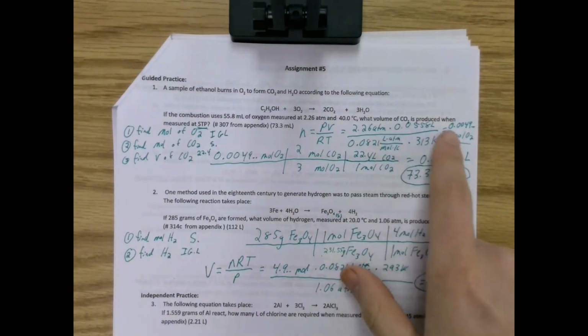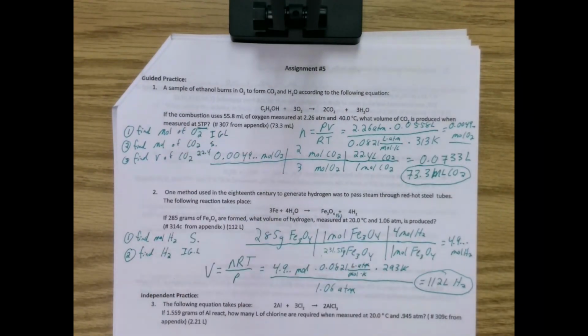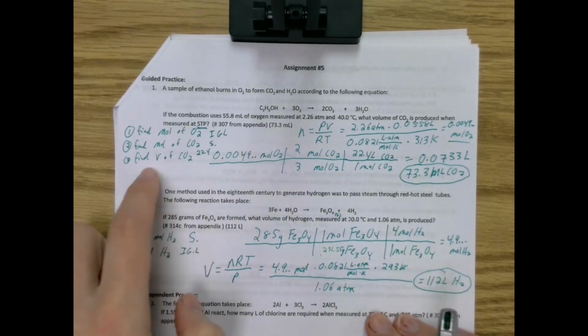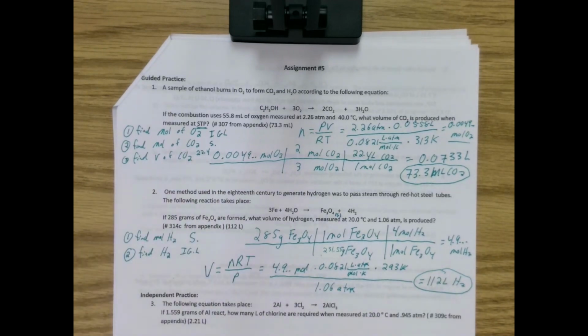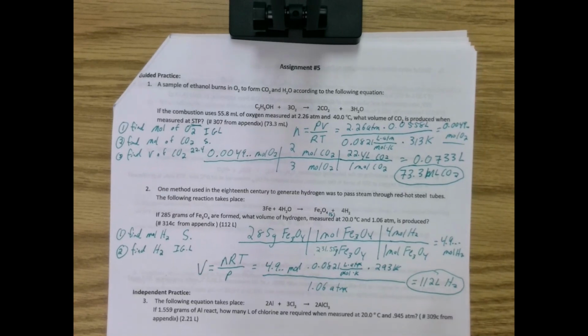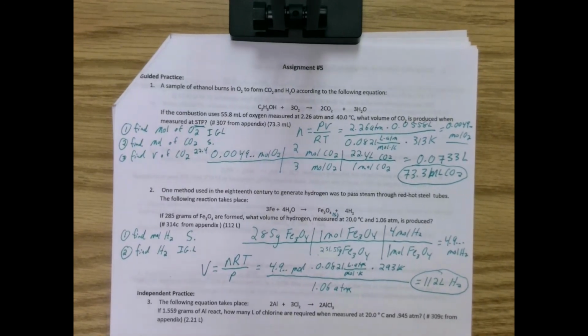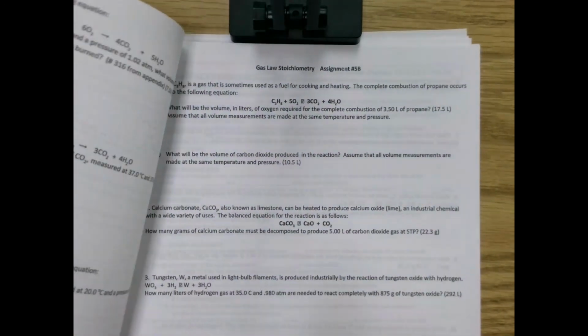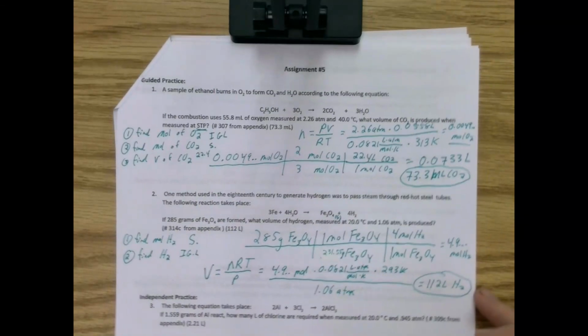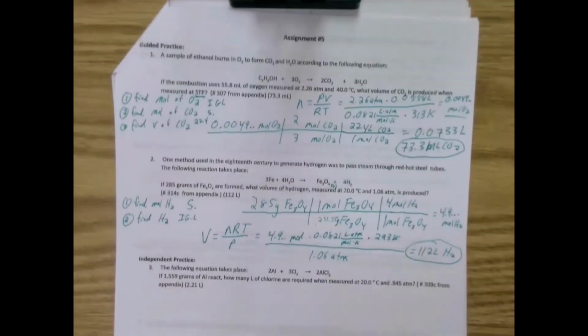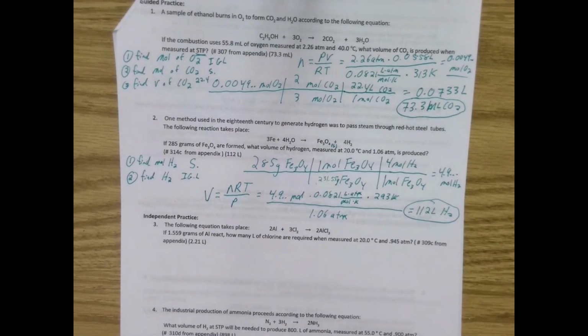So if we look back at number 1, if we reworded this problem to say what volume of CO2 is produced when measured at 15 degrees Celsius and 1.5 atm. If we took away the standard temperature and pressure, we would have to do another ideal gas law calculation here instead of using 22.4. So there are several practice problems below. Looks like there are 3 through 8, so 1, 2, 3. There's 5 of these.